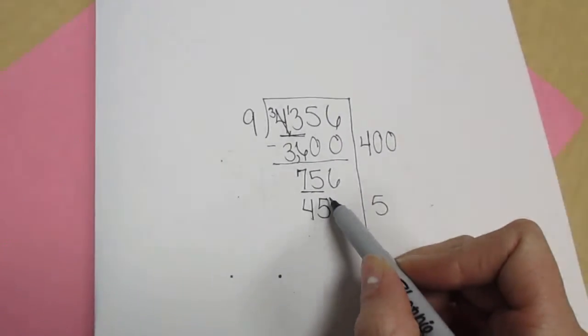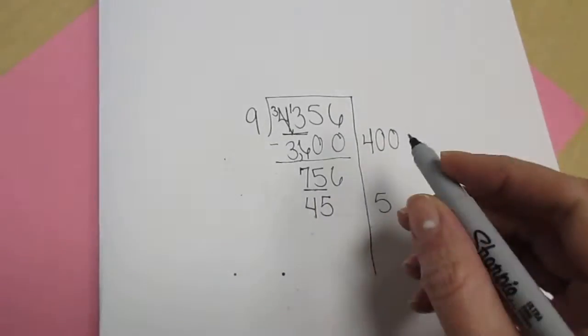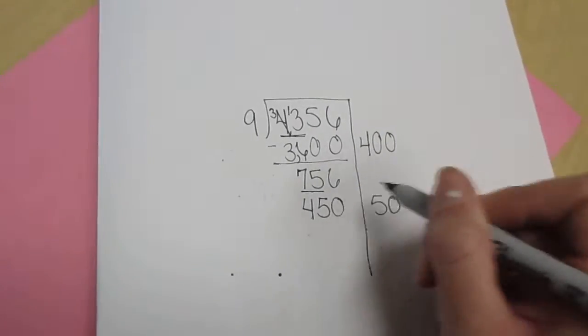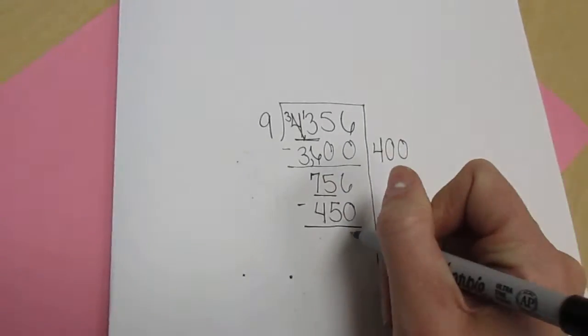Now, to get 45 closer to 756, we need to make the problem 9 times 50, which would give us 450, and then subtract.